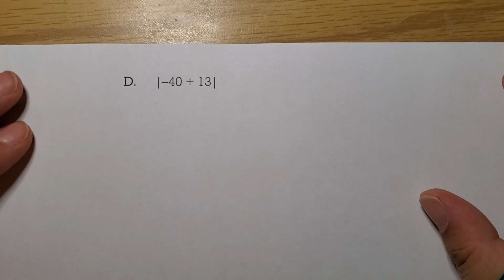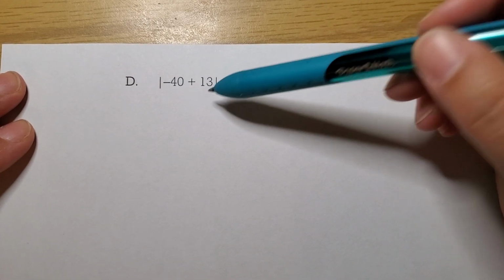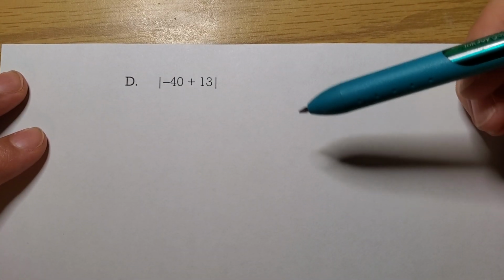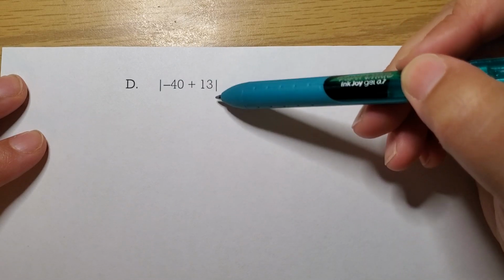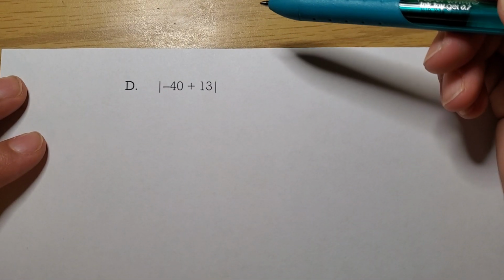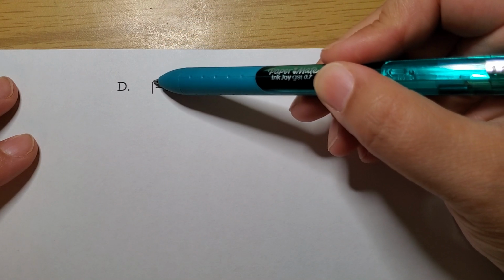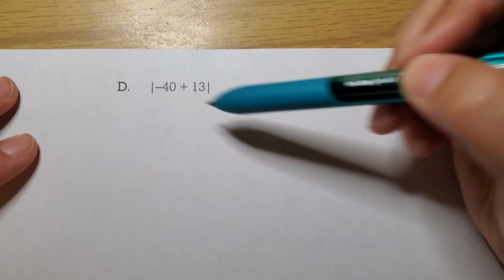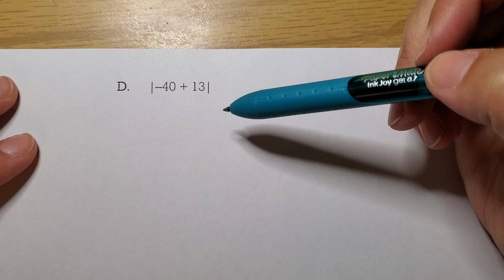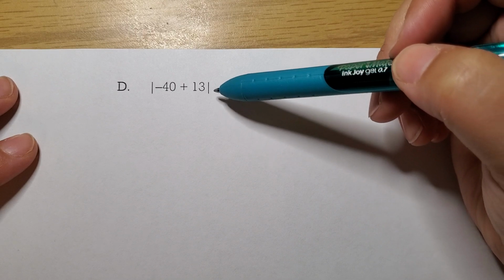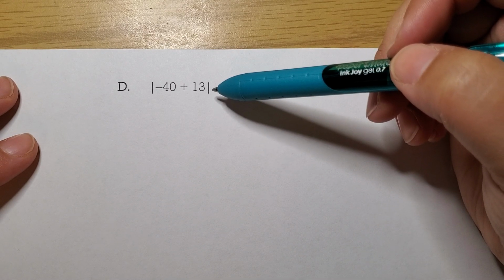Okay, so see, just 2 numbers. Nothing fancy to worry about here, other than these vertical lines. So the vertical lines and the square brackets can look really similar. So you do want to look for the little feet on the top and the bottom to see if it's being used to group or if it's being used as absolute value.